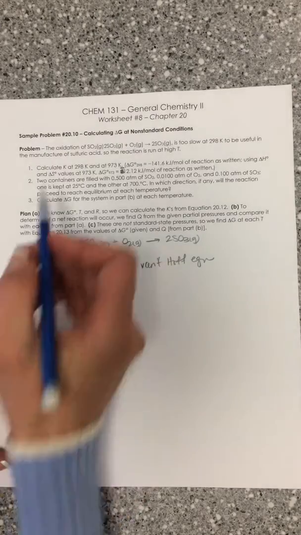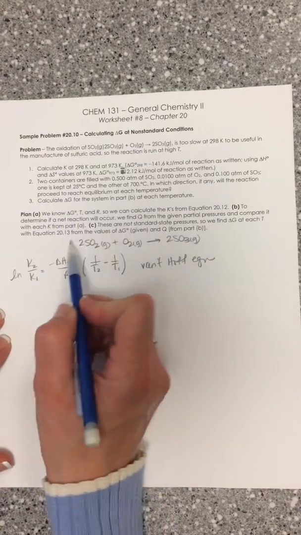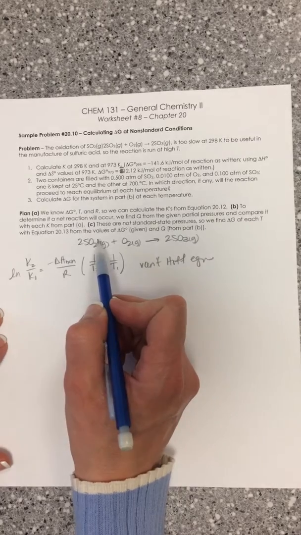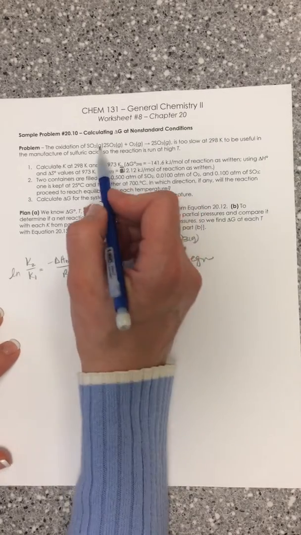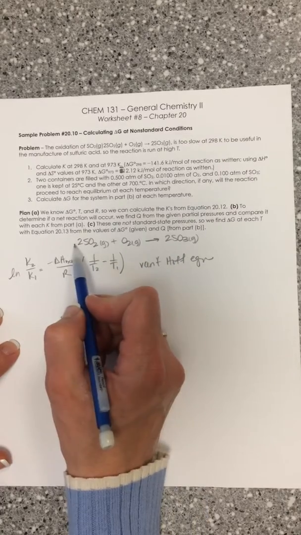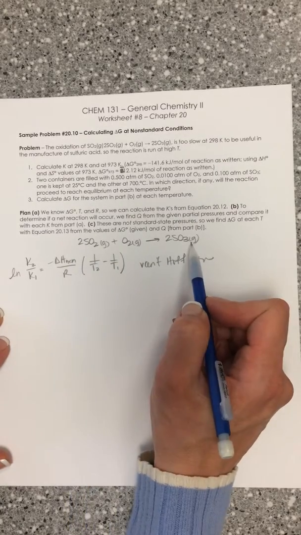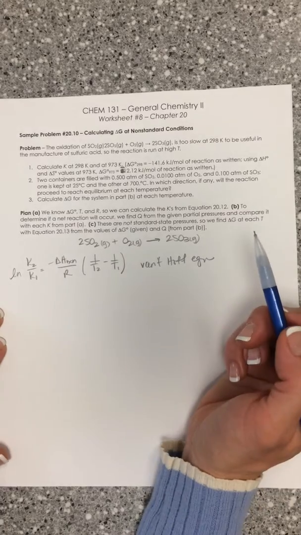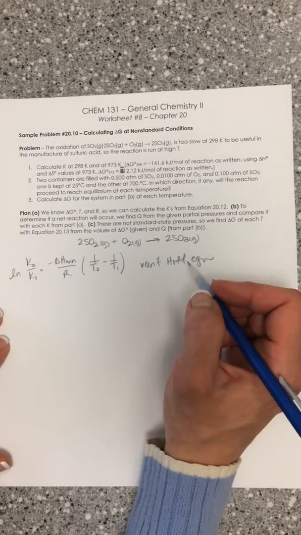We're going to see that played out here as we look at the chemistry for sulfur trioxide formation. It's kind of hard to see the equation here, so this is the equation for the chemistry that we're looking at: 2SO2 plus O2 makes 2SO3 gas. And there are three parts to this problem.